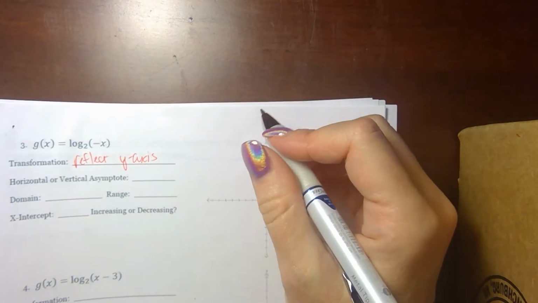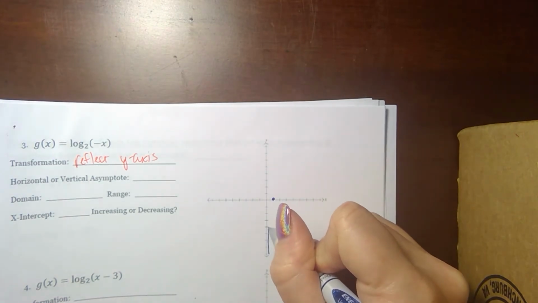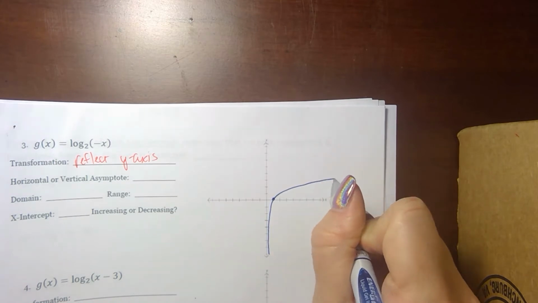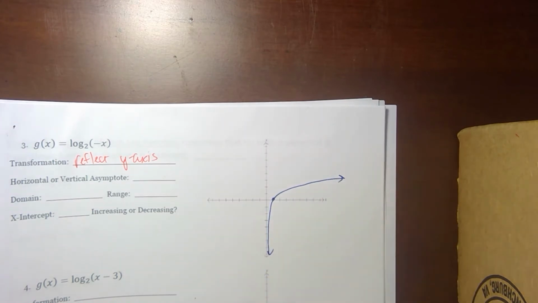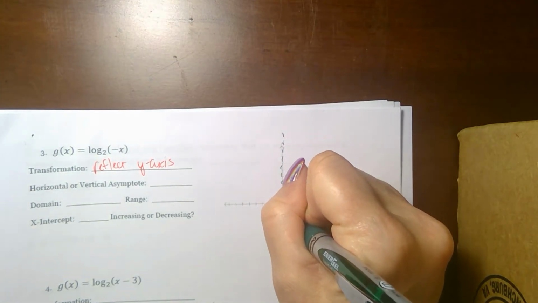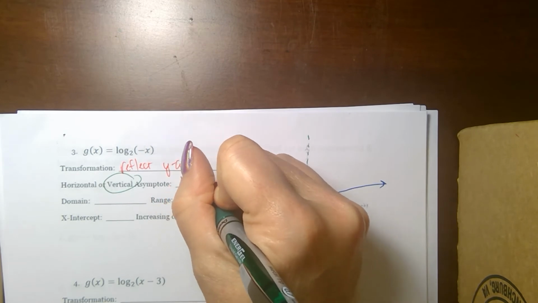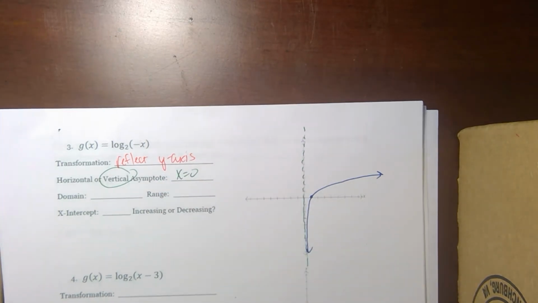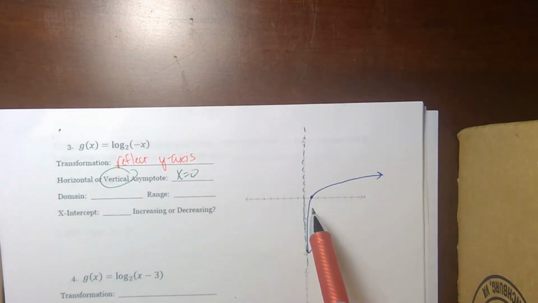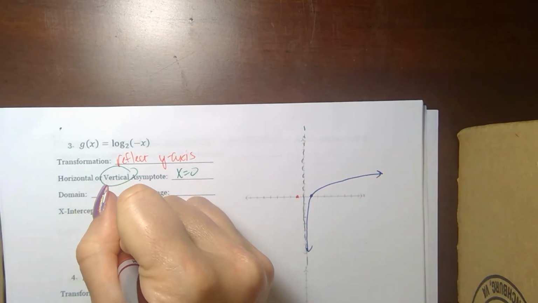My parent function f of x went through the x-intercept 1, 0 and curved off to the right. If I reflect this function along what is actually my vertical asymptote, x equals 0, if I reflect it across that vertical asymptote, instead of having an x-intercept at 1, 0, it reflects over here and becomes -1, 0.